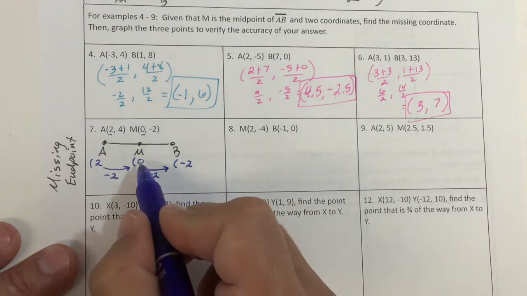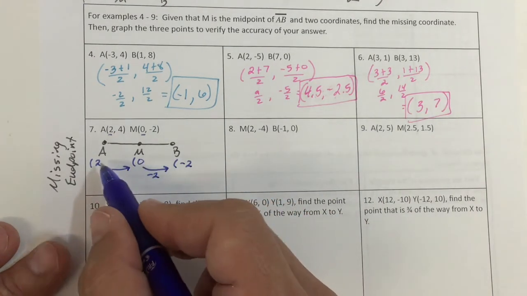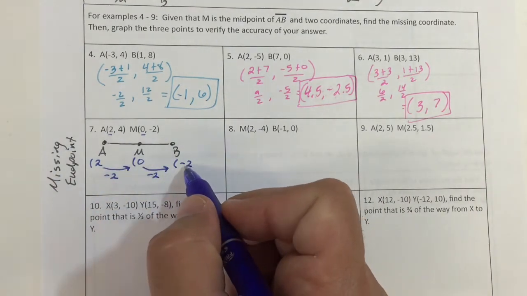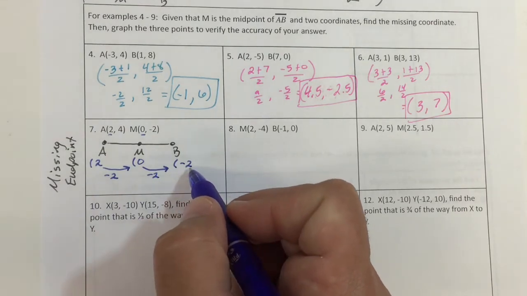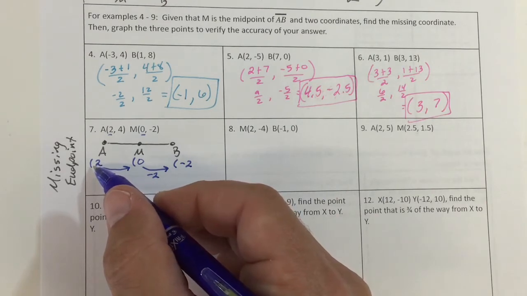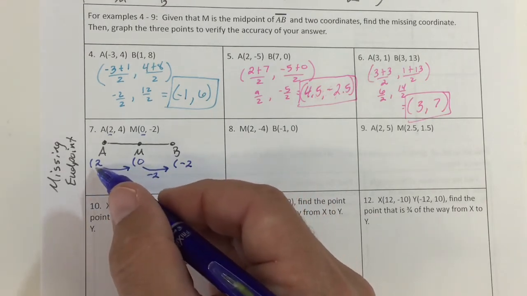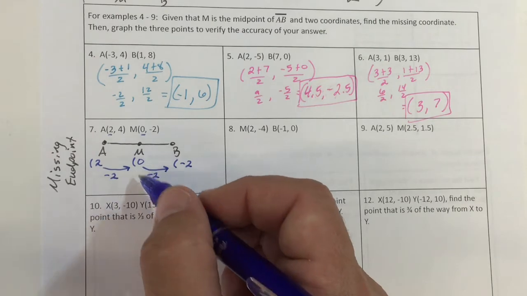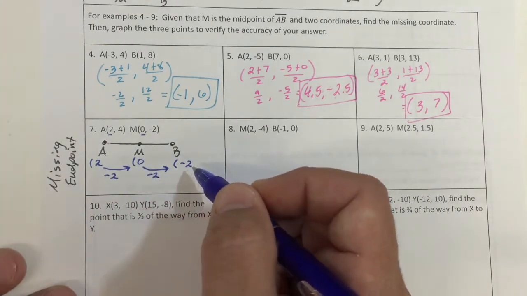So we're thinking of this as the fact that 0 is halfway between 2 and some other number, and we're just finding what that number is. And so the x coordinate of B would be negative 2, because this distance from 2 to 0 is going down 2, or subtracting 2, so I'm going to repeat that distance to the next side.